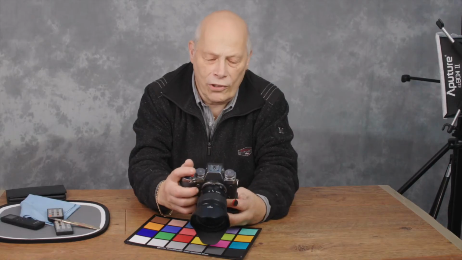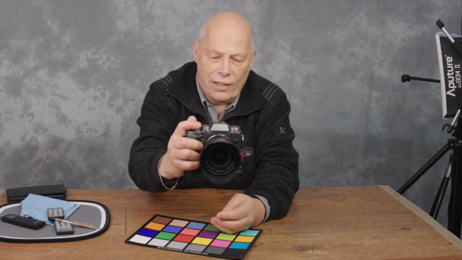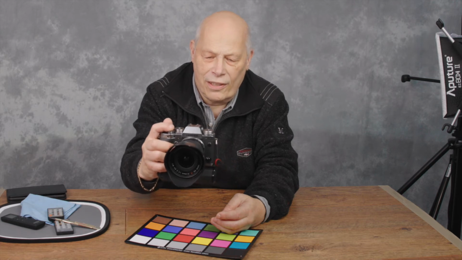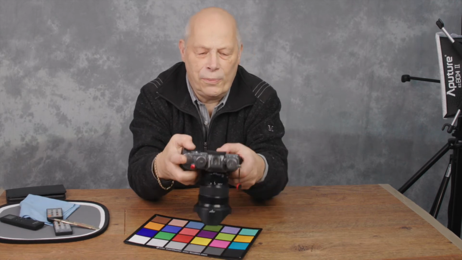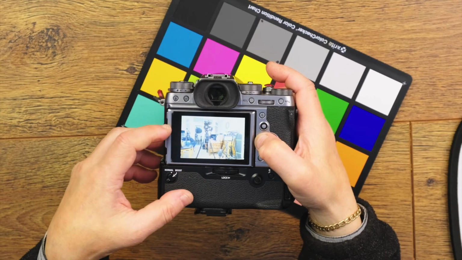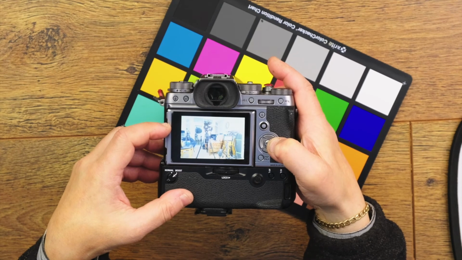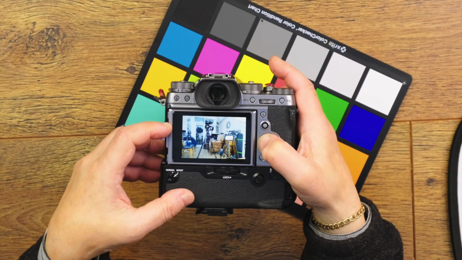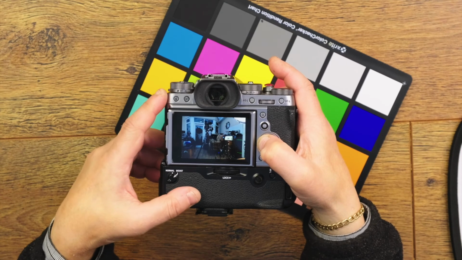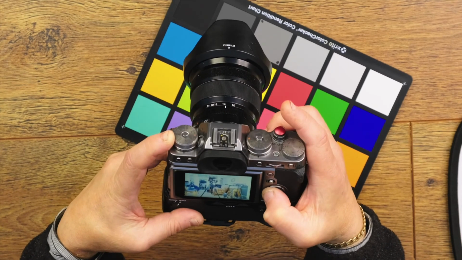And if I was to do, say, again, a picture of the setup here, I've done 3 pictures again, and I'll play that back. Again we've got the overexposed, the correctly exposed, and the underexposed.